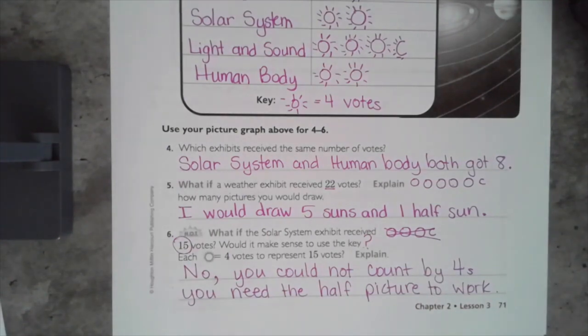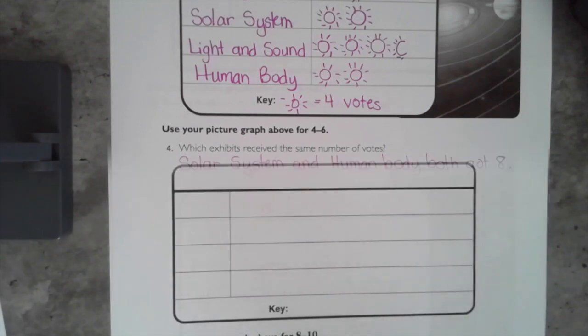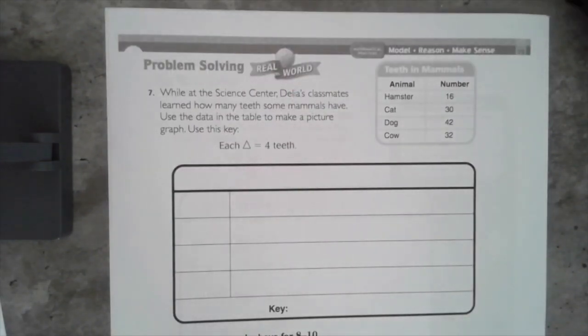Okay, pause the video if you need to finish writing that down, and let's do the next one. I'm going to read this one, then I'm going to ask your substitute to pause it, and then you're going to fill this in all by yourself.